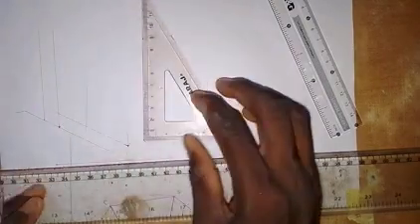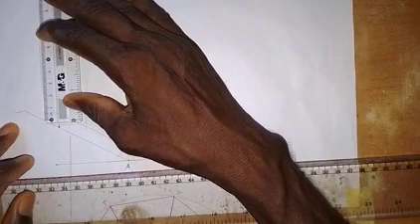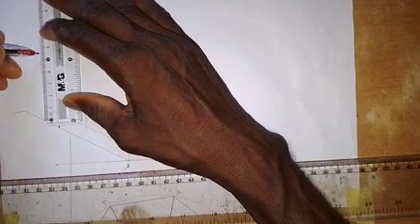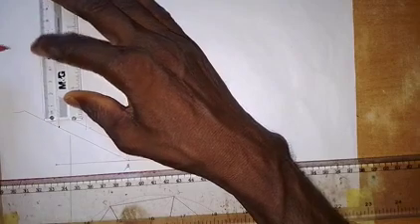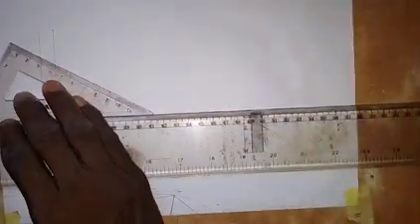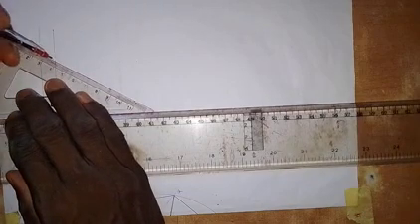Do not forget that the height is 110 millimeters. So instead of 110, I will take 55 millimeters. From this point, we take 55 millimeters up. So this is 55 millimeters here. With the set square, we draw this line in this direction.